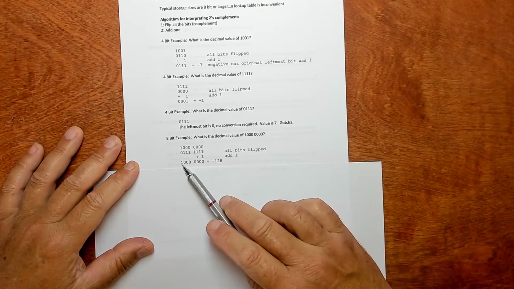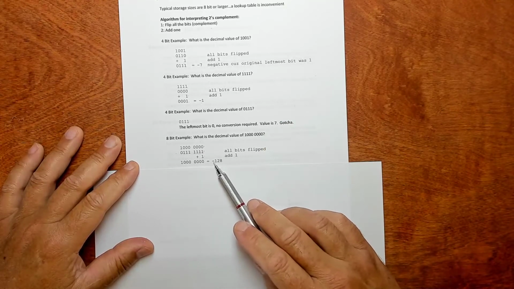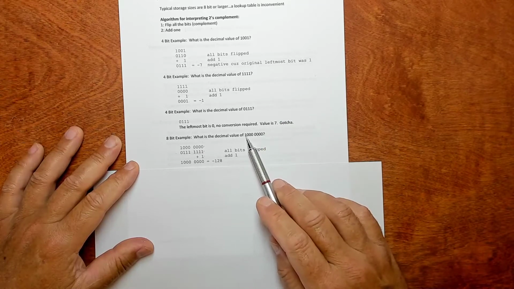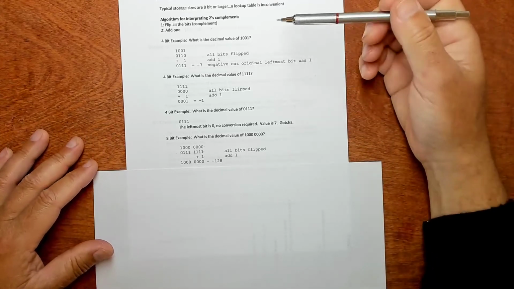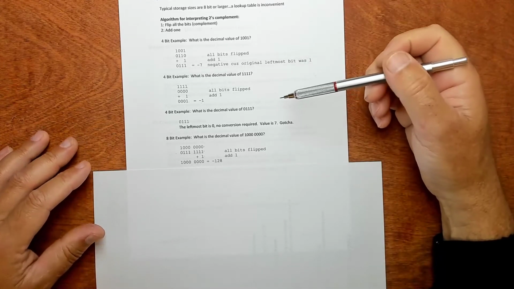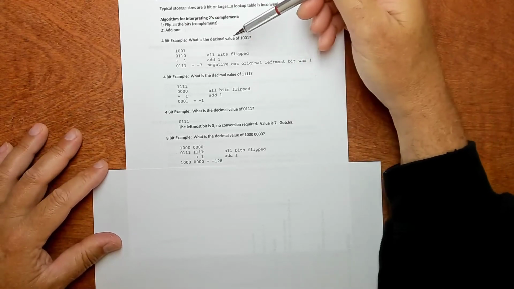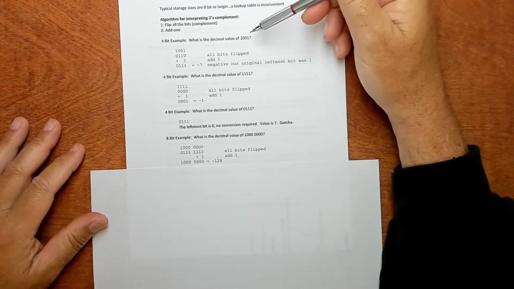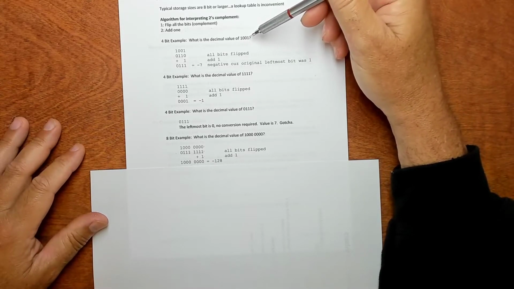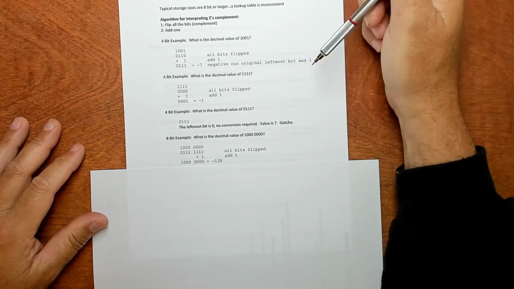And then you just add up the bits. So this is the 128 bit. And once again, the answer is negative because the original bit was 1 over here. All right? That's it. That's how you interpret a bit pattern that starts with a 1, if you know that this bit pattern is a 2's complement number.